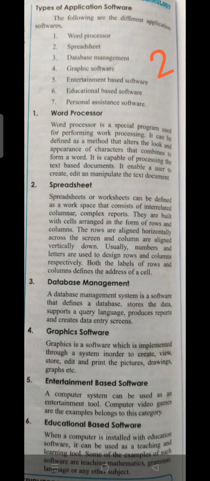Next, spreadsheet. A spreadsheet is a workspace that consists of interrelated columns, where complex reports can be generated. They are built with cells arranged in the form of rows and columns. As we did some practicals in MS Excel, you can observe that rows are aligned horizontally and columns are vertical. The labels of rows and columns define the address of a cell. The intersection of rows and columns is named a cell.